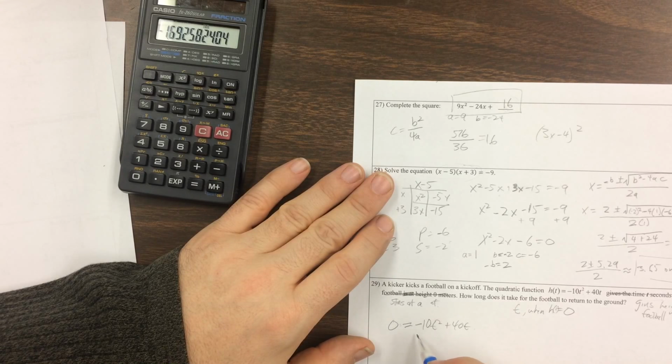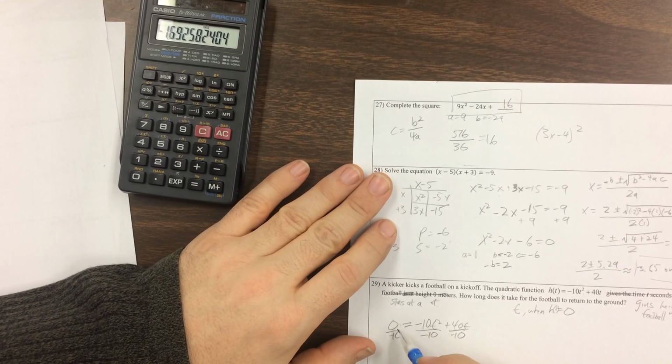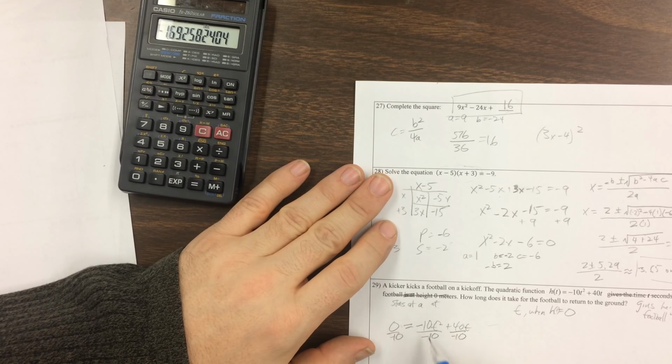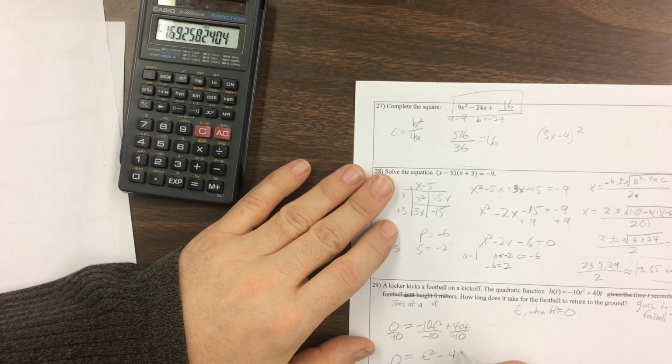Well, first thing I can do is divide everything by negative 10. That's the nice thing of having it equal to 0: 0 divided by anything is still 0. So I've got 0 equals t squared minus 4t.